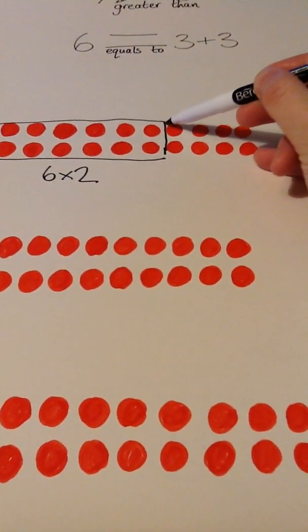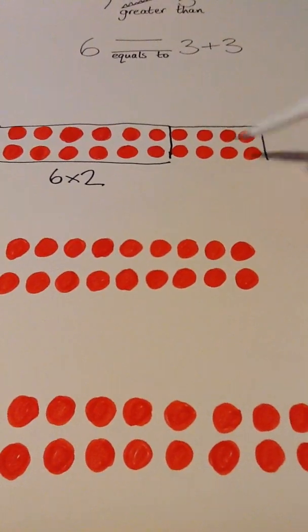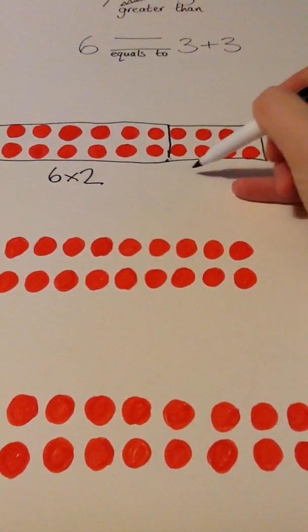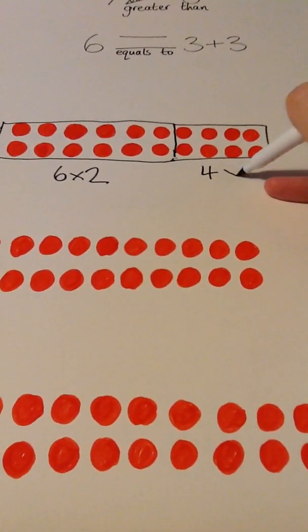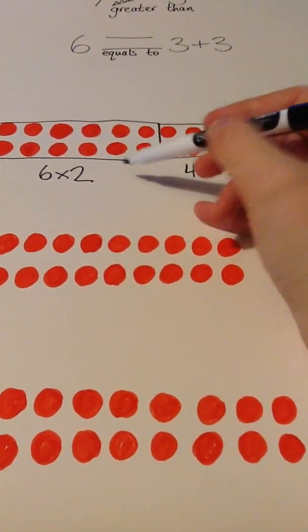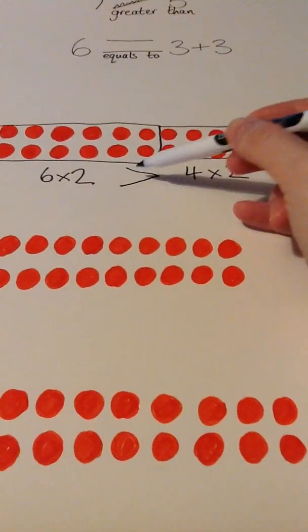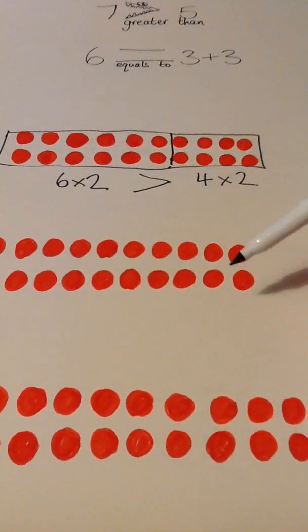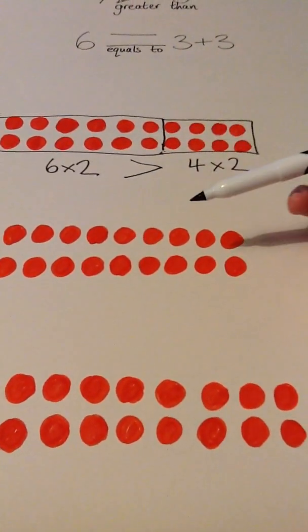Leaving me with 4 lots of 2. And I can see immediately that 6 lots of 2 is greater than 4 lots of 2. It's a bigger amount. Crocodile eating the bigger number.